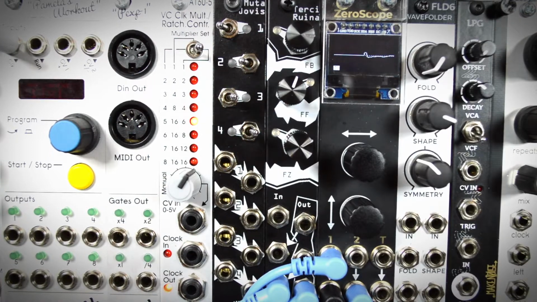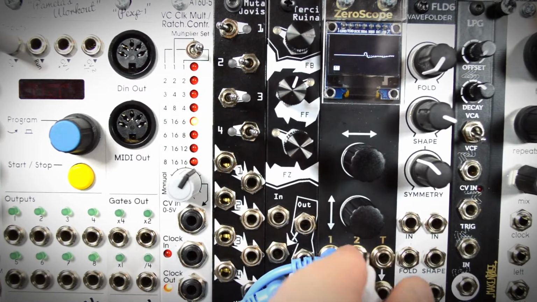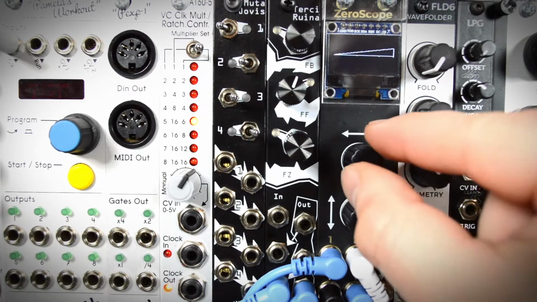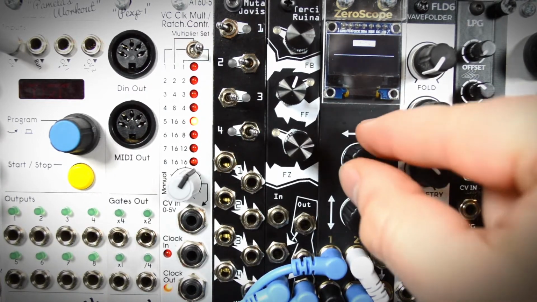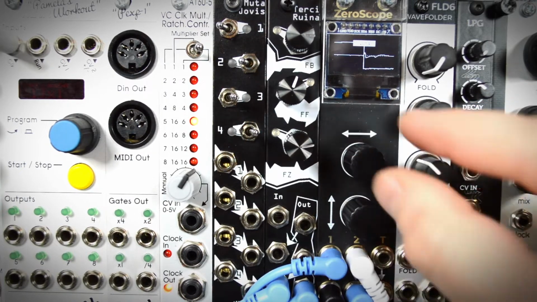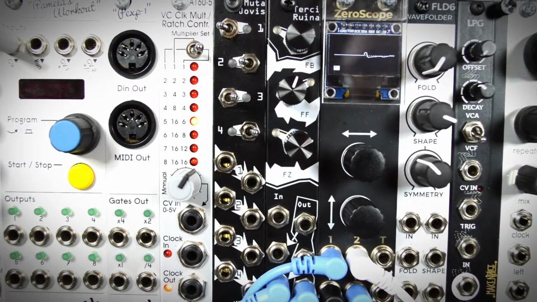Now let's look at it with the ramp up wave. So again, you can see it's on those transients, but it is giving us an interesting, more distorted shape that is not just a simple up and down. And that's about it for the distortion.